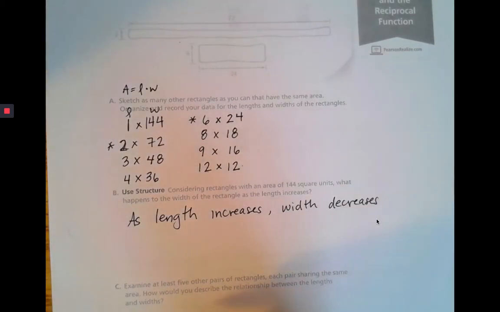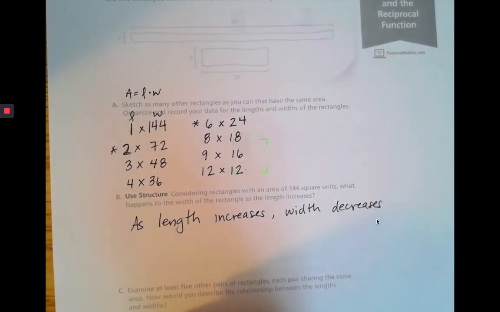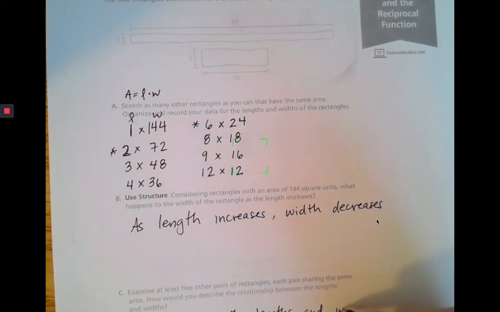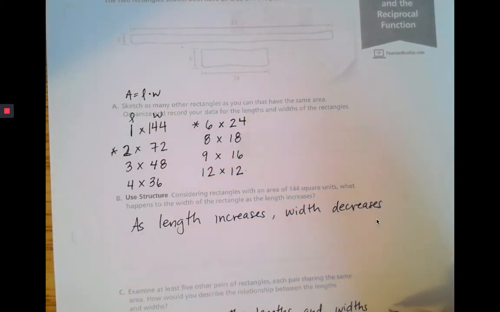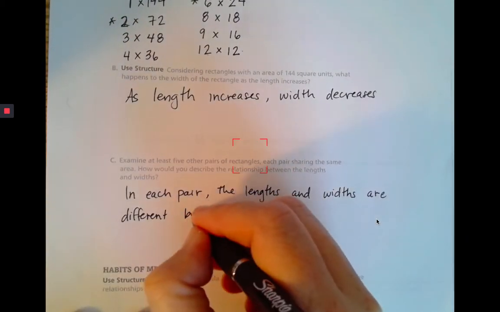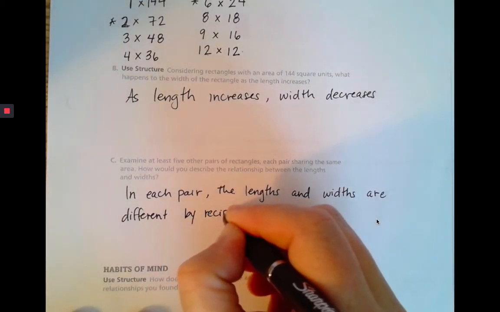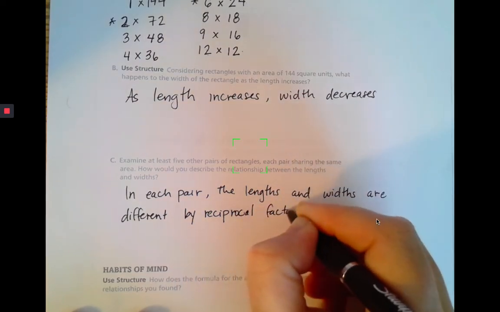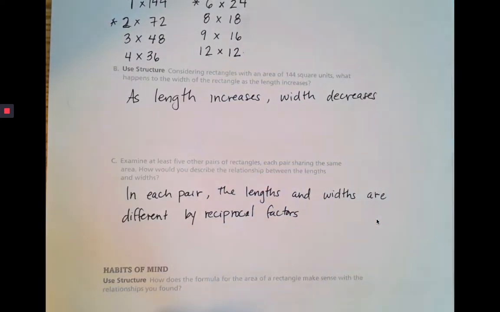So, in each pair, the lengths and widths are different by reciprocal factors. So when we doubled our length, we cut our width in half.